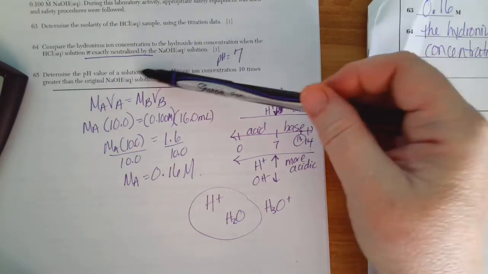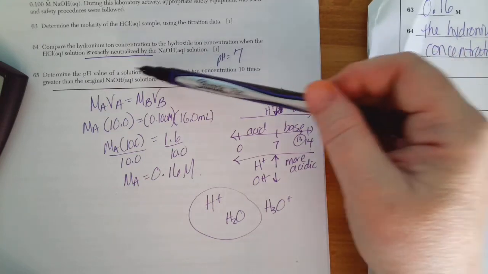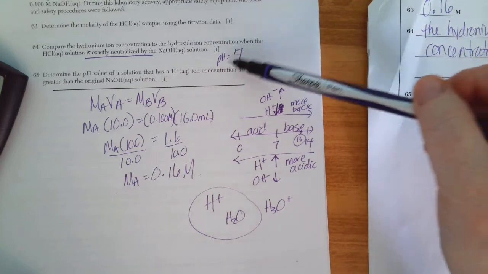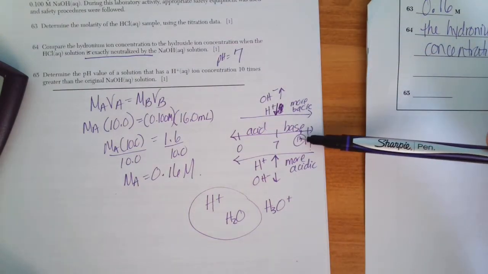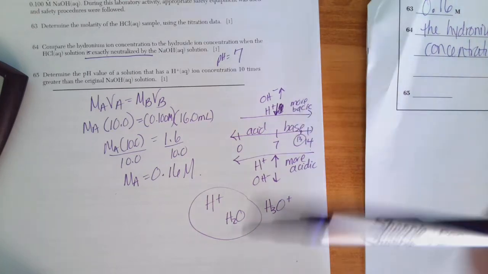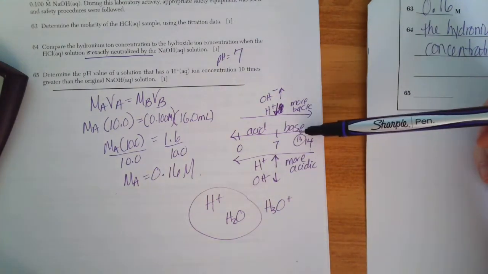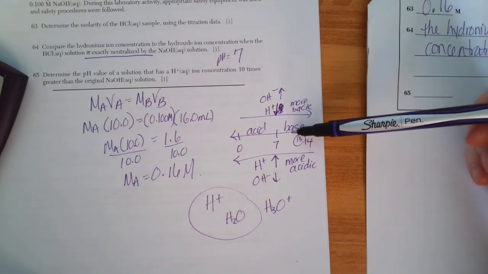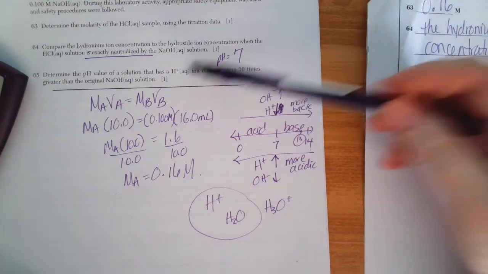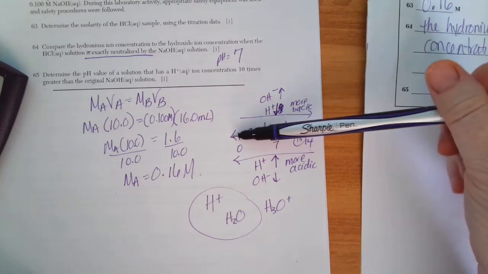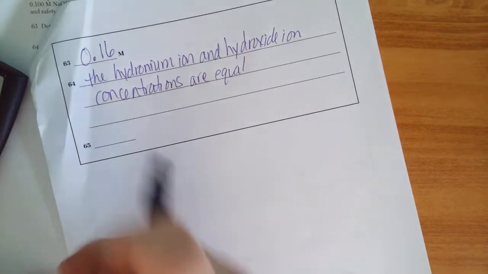If it's 10 times greater, since this is a logarithm scale, one jump on the number line is times 10. So it can either be 14 or 12. Those are your two options. If the H pluses are increasing, I need to be moving this way, so that means it's going to be 12.